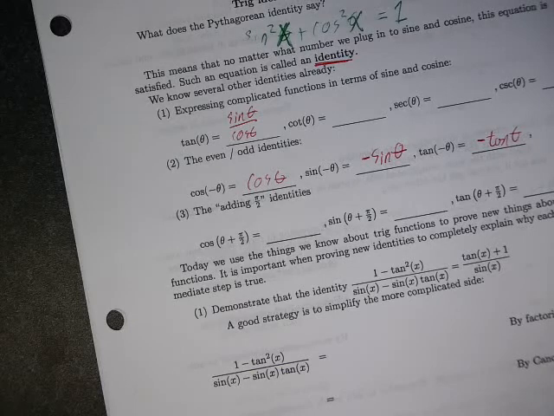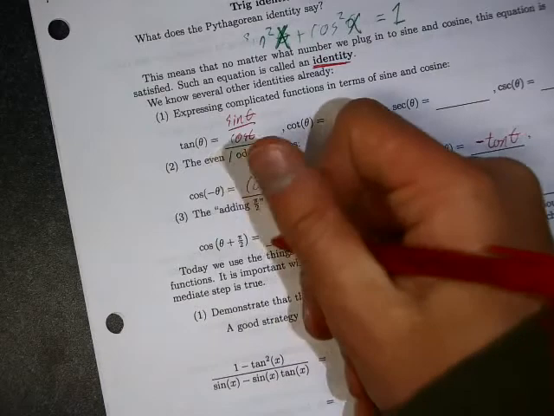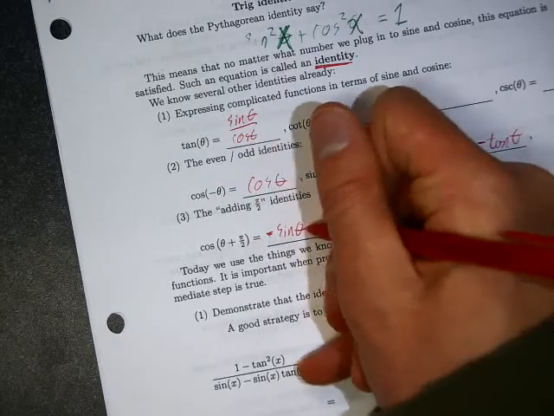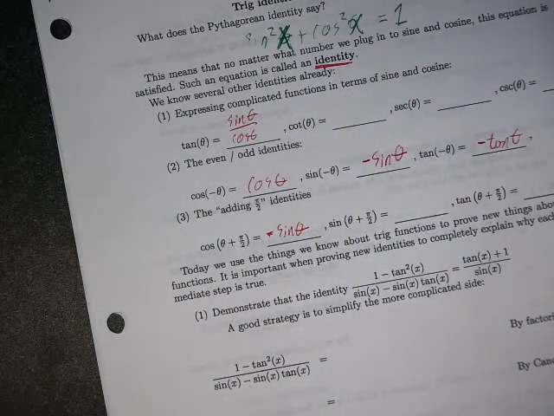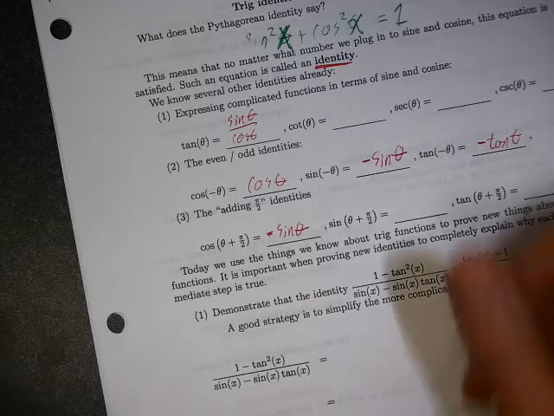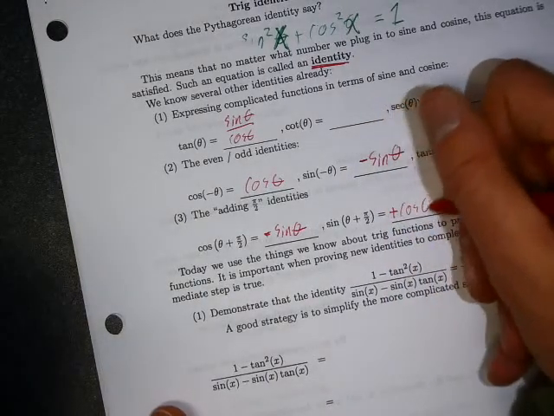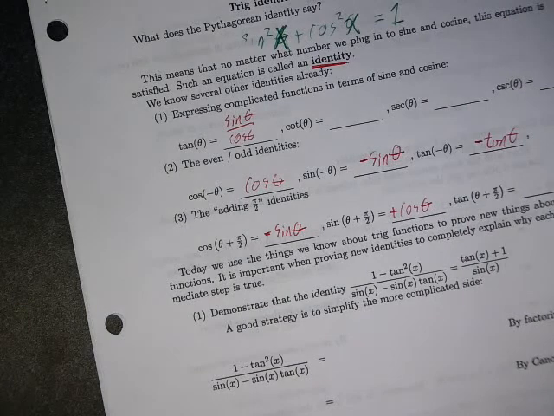There's maybe one which is slightly more obscure, but it's still on that table of identities that we developed in the distant past. The adding pi over 2 identity. What's the cosine of theta plus pi over 2 the same as? Negative sine theta. What's the sine of theta plus pi over 2 always the same as? Positive the cosine of theta. Maybe I'll emphasize the plus sign. So what's tangent of pi over 2 plus theta always the same as?